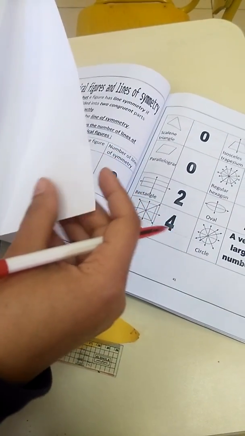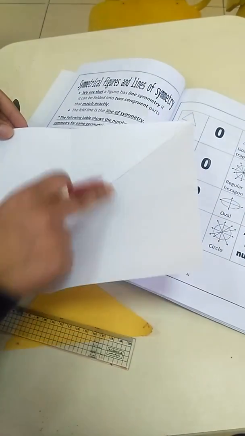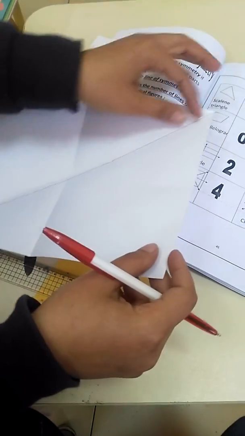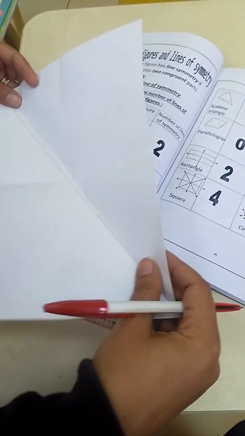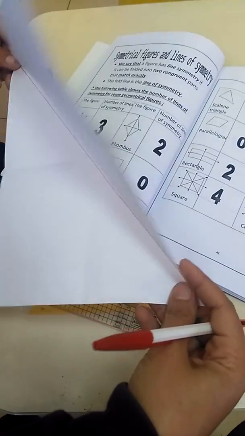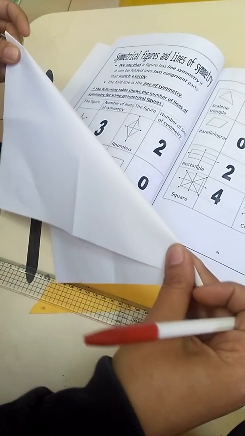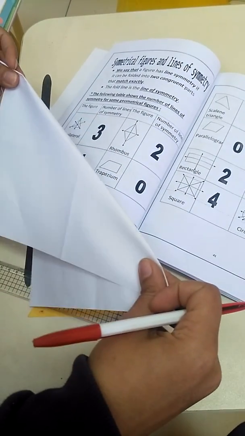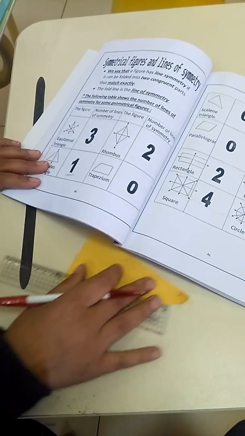No. It will be two congruent triangles, but not a symmetrical figure, because if I cut these two triangles and turn them around, they will be congruent, but it is not a line of symmetry. This is an important statement and comes up in the exam.